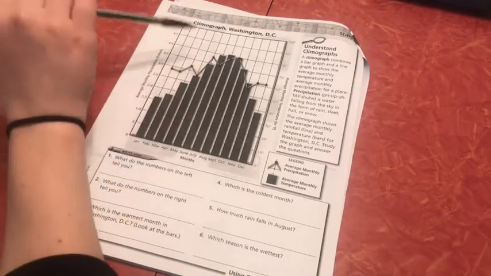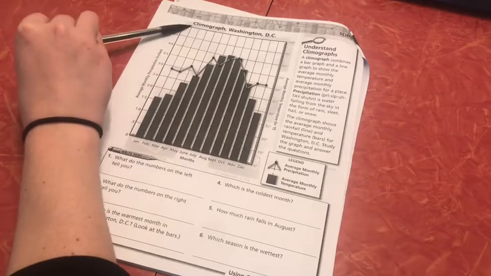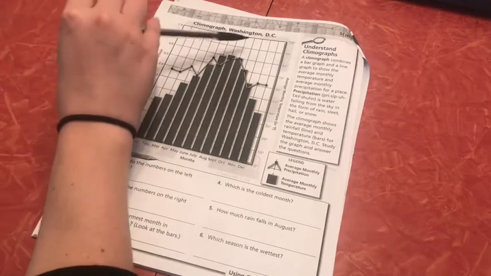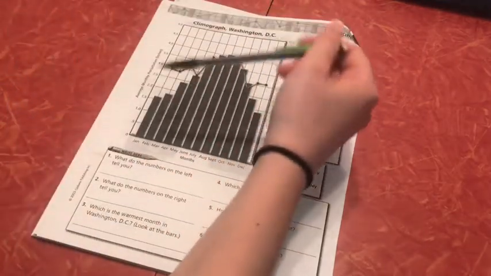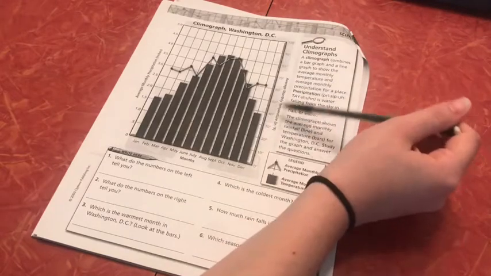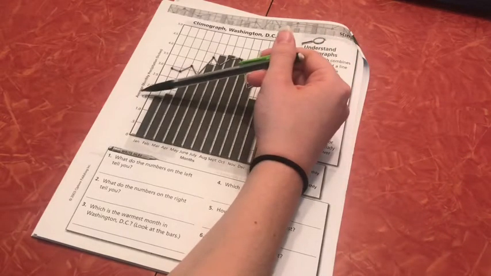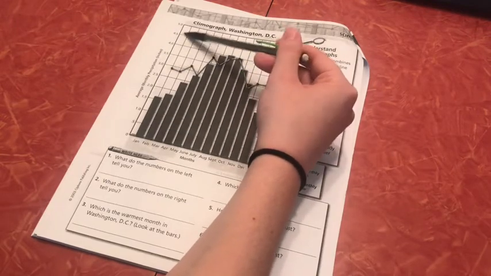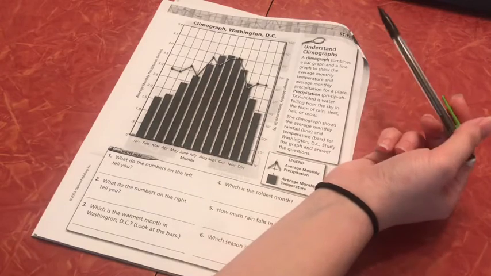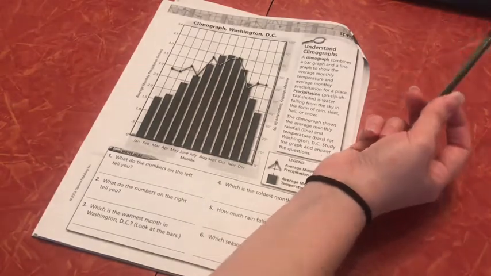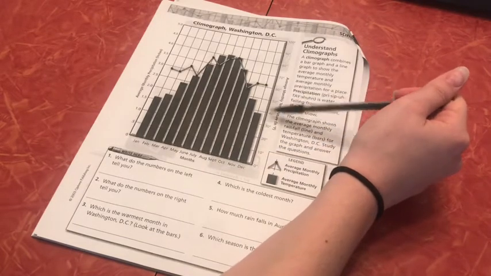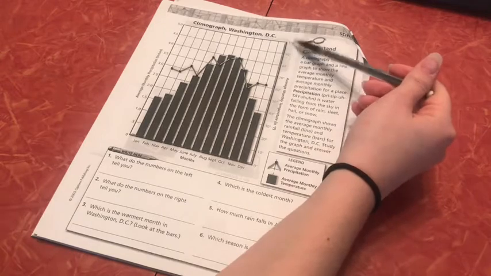So first we need to study the graph. So let's do that first before we start in on the questions. The title says Climagraph, Washington, D.C. So we know that this all is taking place in Washington, D.C. And then we have two vertical axes here. On this side, we have the average monthly precipitation in inches. So it tells us in inches how much rainfall there was, or water from the sky, whether that be rain, sleet, hail, or snow. And then we have the average monthly temperature, starting from 0, going all the way to 100.